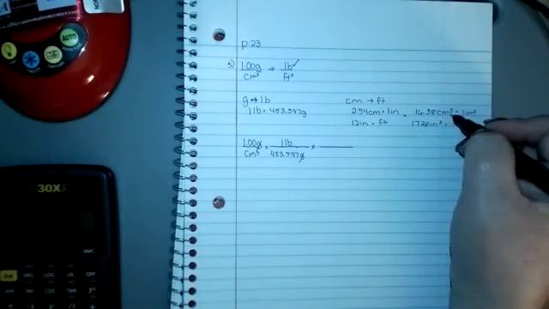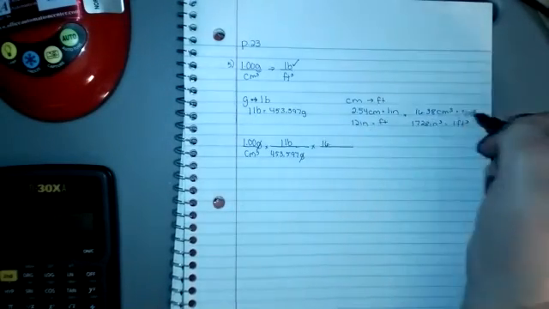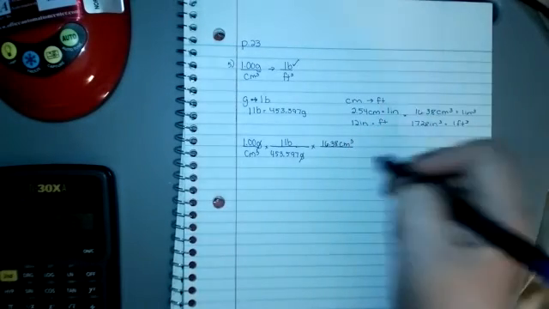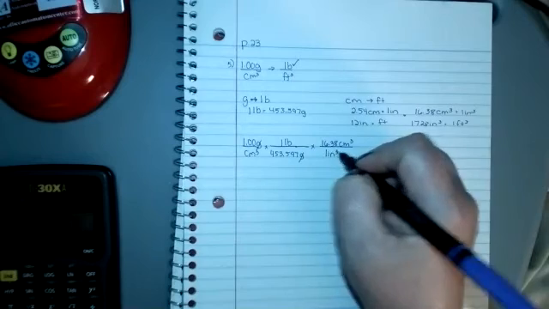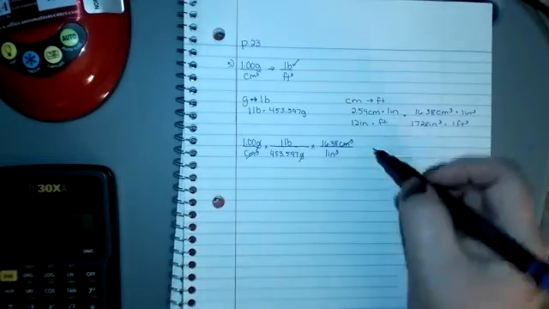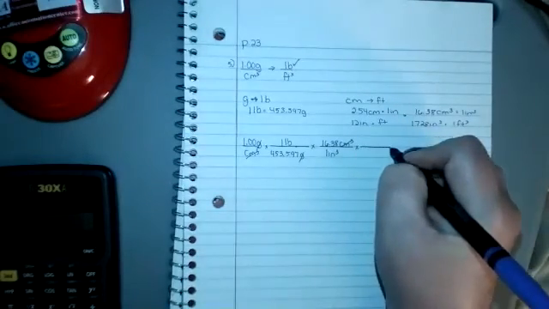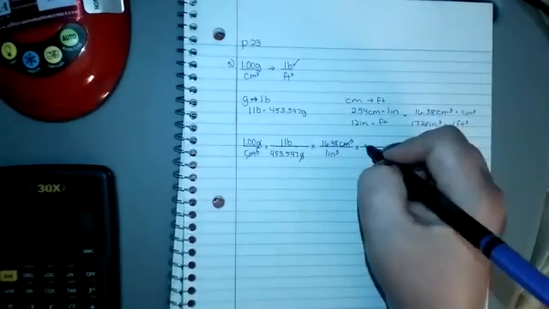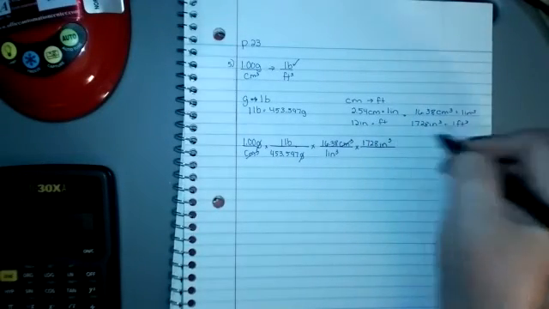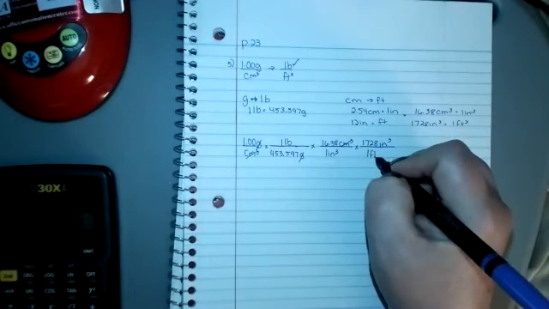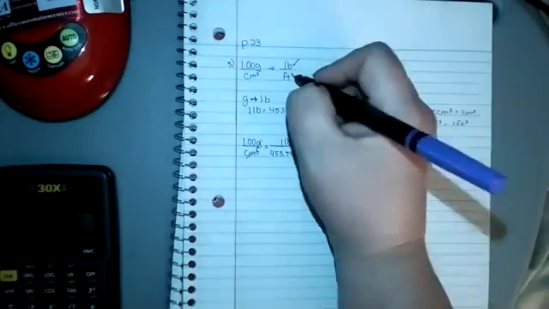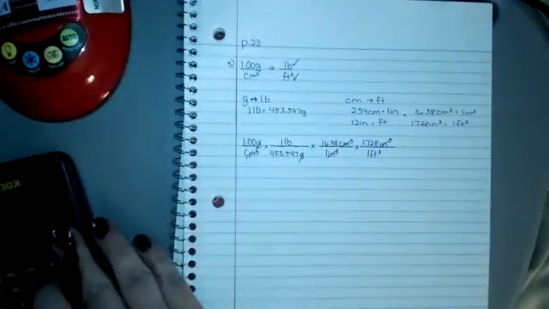There are 16.38 centimeters cubed in 1 inch cubed. That gets rid of centimeters, and I'm left with inches, but I need foot. So now I'm going to do this one: 1728 inches cubed and 1 foot cubed goes on the bottom. So now I've got foot cubed. Yay.